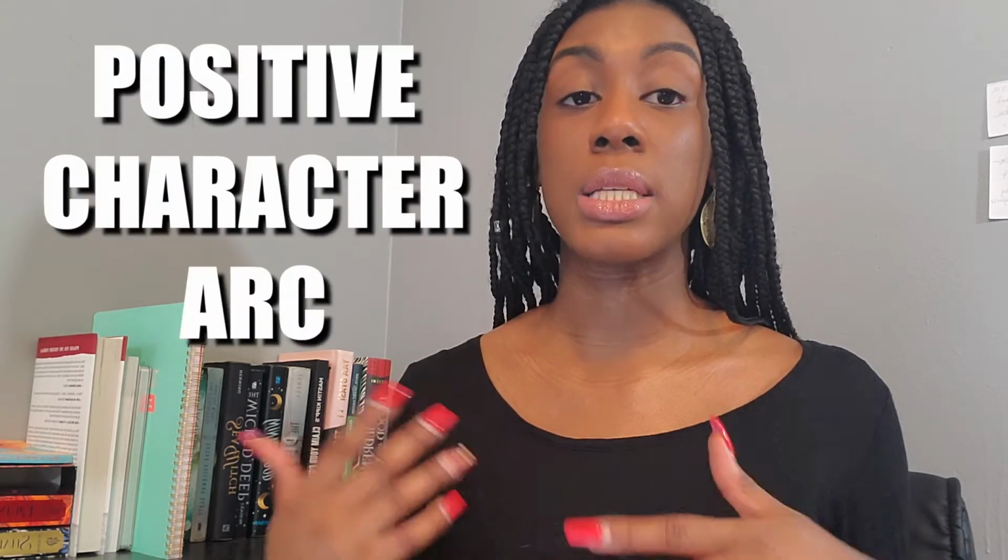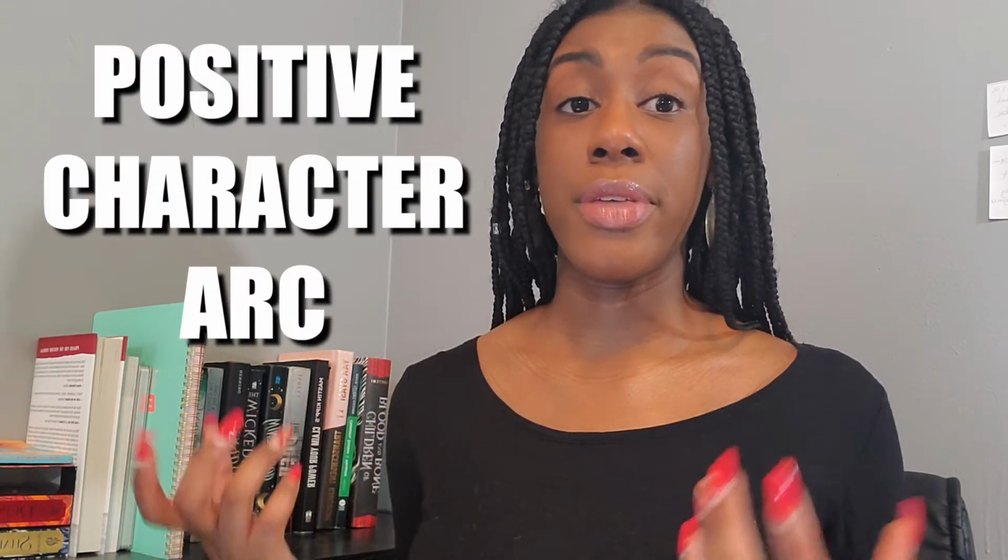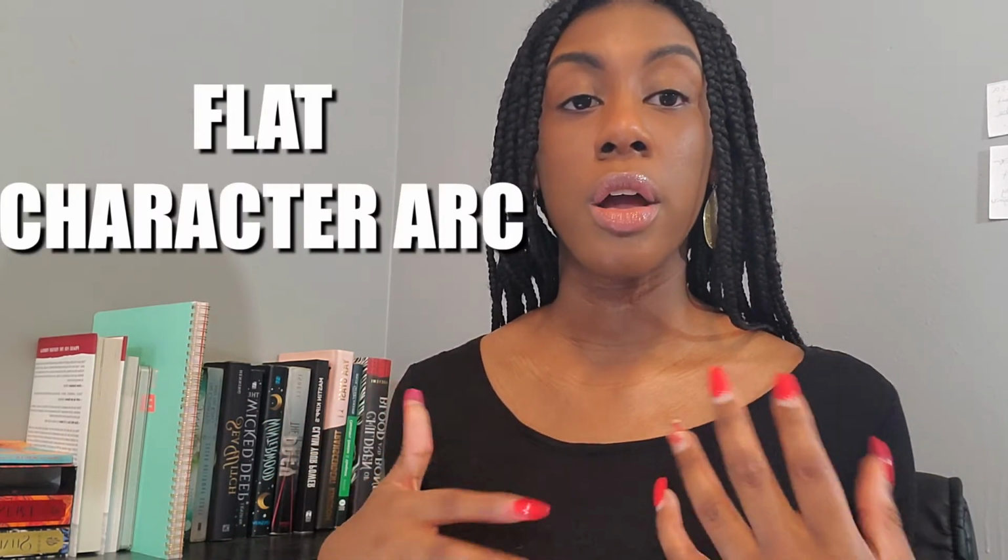An example could be, let's say that in the first book in the series, your character goes through a positive character arc, and then the rest of the series, your character will have a flat arc. Think about Marvel movies where they are talking about one superhero, how he becomes the superhero. You can take that as the superhero going through a positive arc, and then the rest of the series, they're a flat character because they're saving the world.